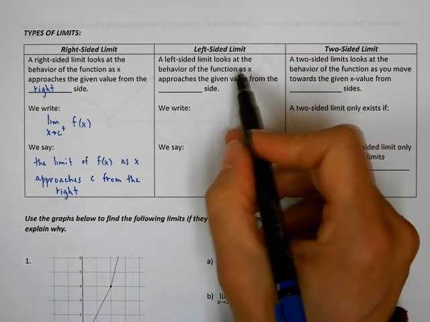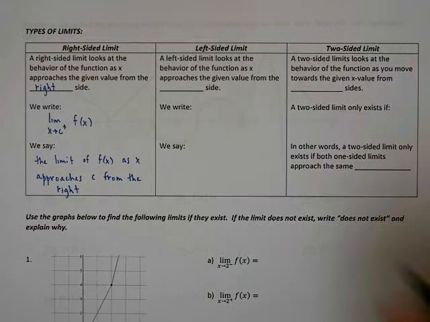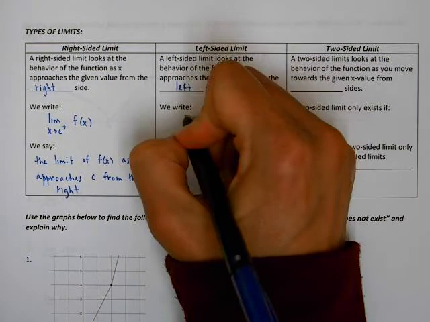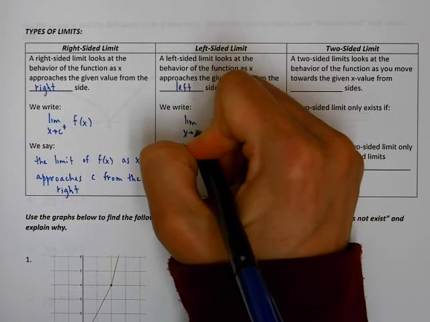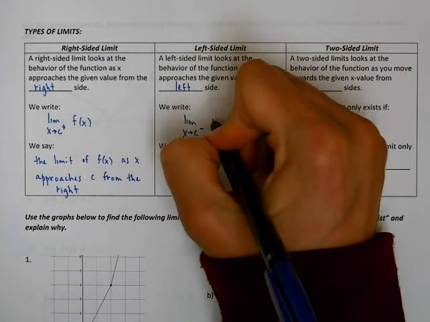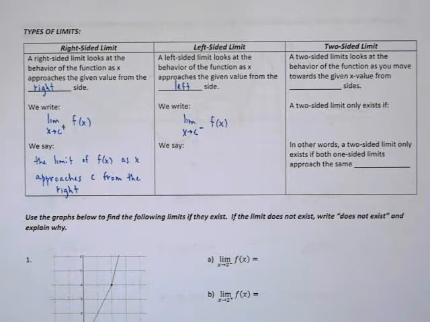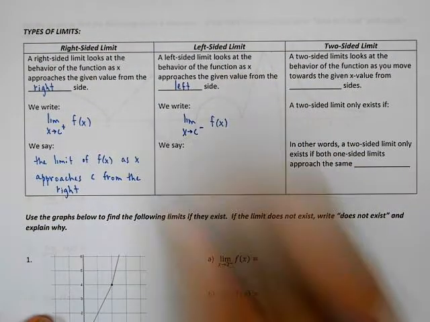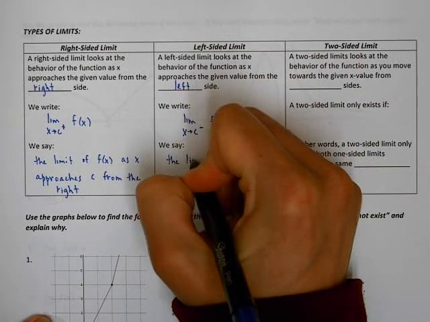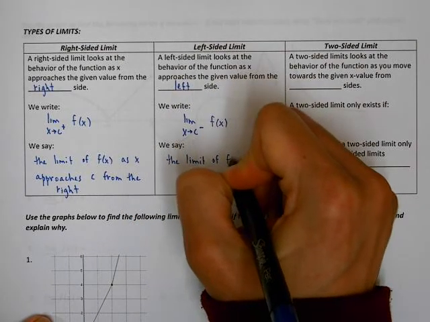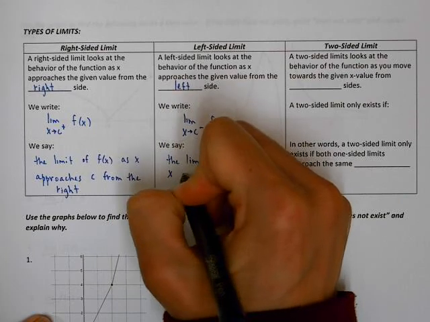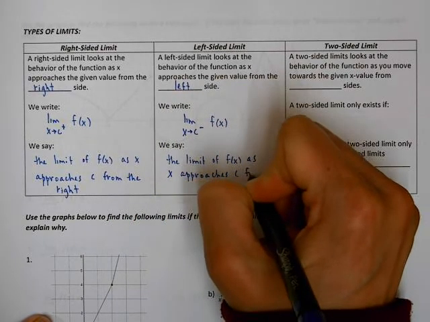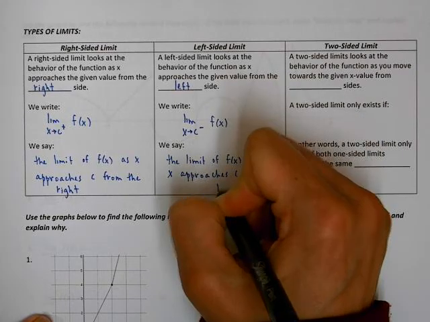The left-sided limit looks at the behavior of the function as x approaches the given value from the left side. And to indicate that in our notation, we're just going to have a little minus sign. And again, we're always going to include the name of our function. So this would be the limit of f of x as x approaches c from the left.